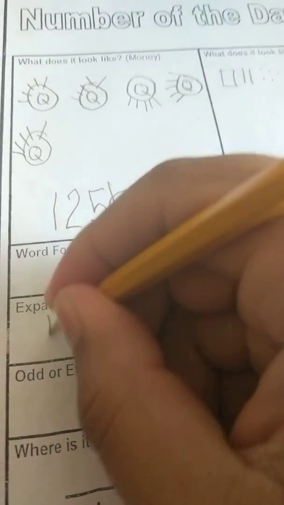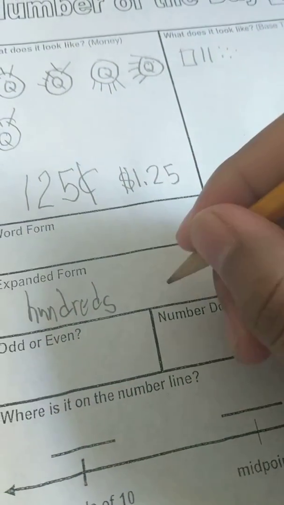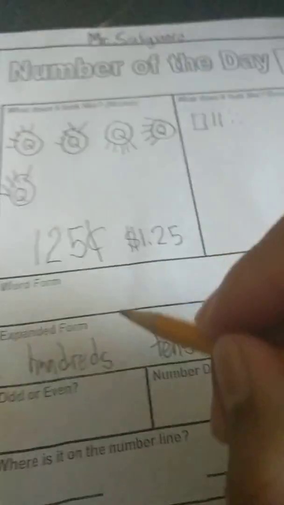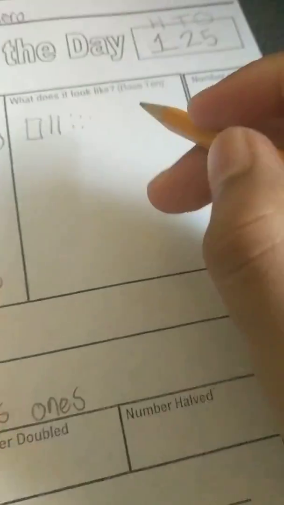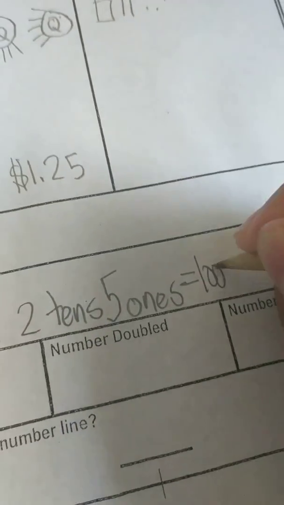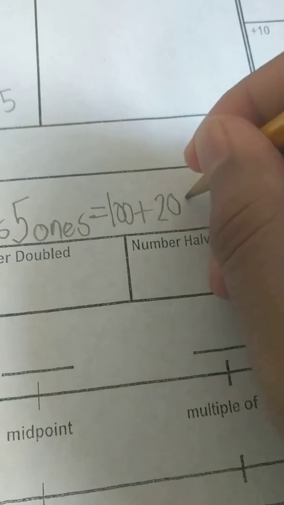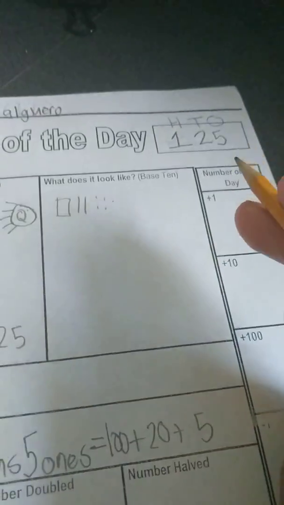So let's go ahead and do expanded form. What we're going to do is write our hundreds, tens and ones. And again, how many hundreds do we have? What's below the H? 1. 100. How many tens do we have? 2 tens. How many ones do we have? 5. Which equals, what is 100 by itself? 100. What is 2 tens by itself? 20. What is 5 ones by itself? 5. And if you add it up, it gives you 125.